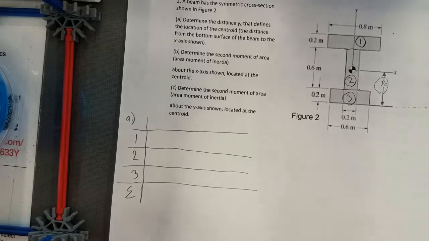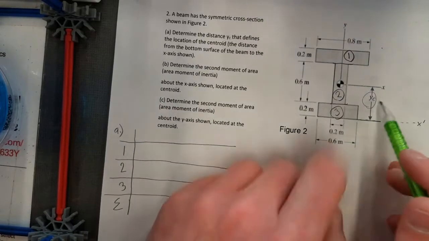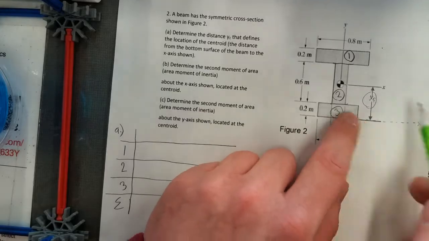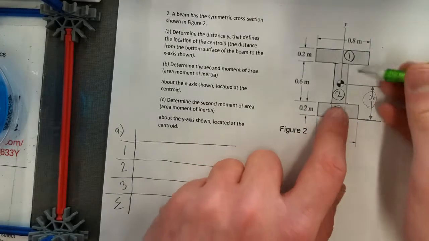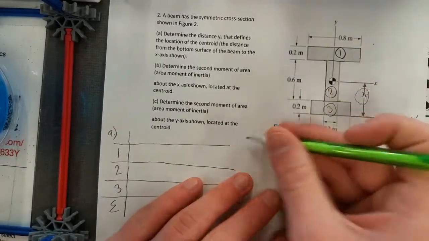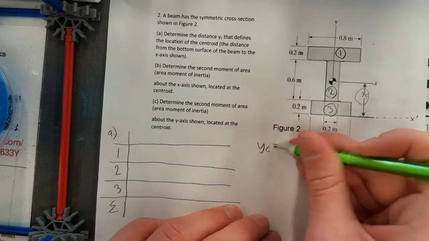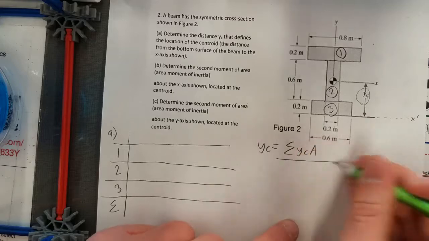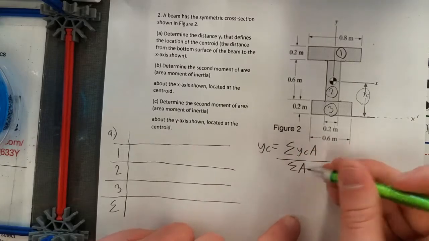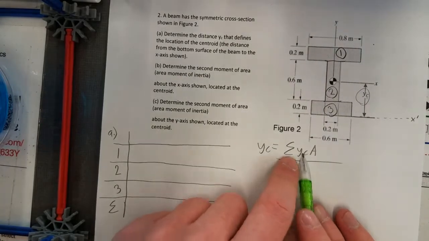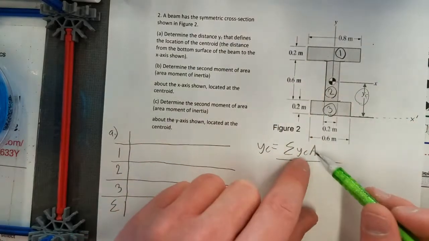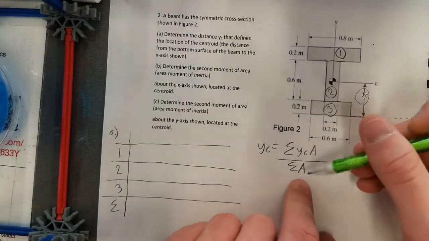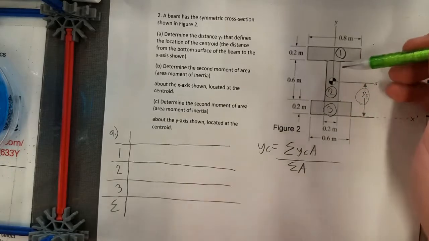And so for here, again, we're finding the centroid, or YC here, the centroid in X, or in relation to this X here. And that's going to be using our formula like this, where it's YC is equal to the sum of YCA divided by the sum of A. So this is the centroid of each individual shape multiplied by its area, and then we sum all those together, and then we divide that by the sum of all the areas together.